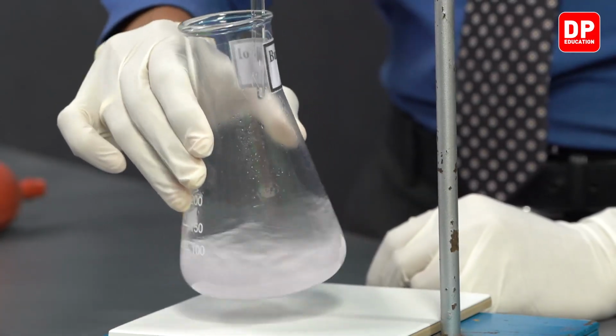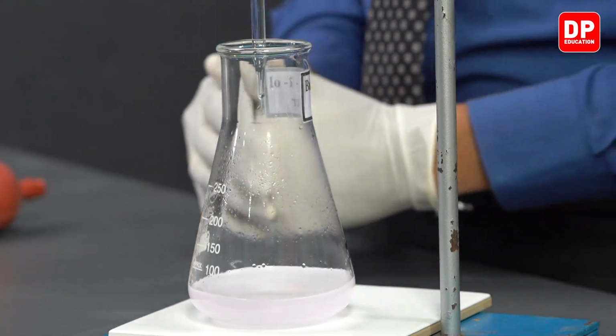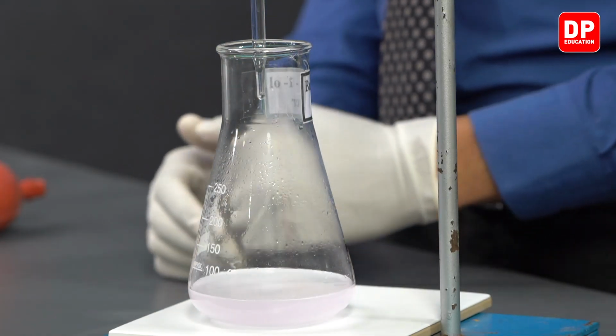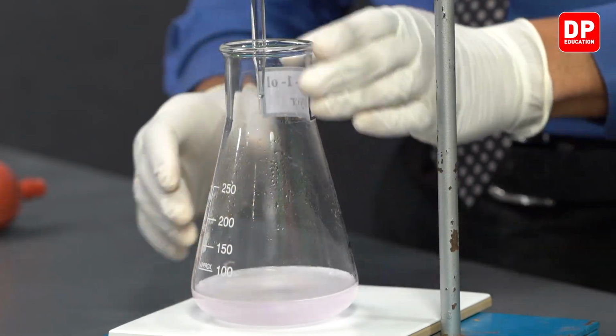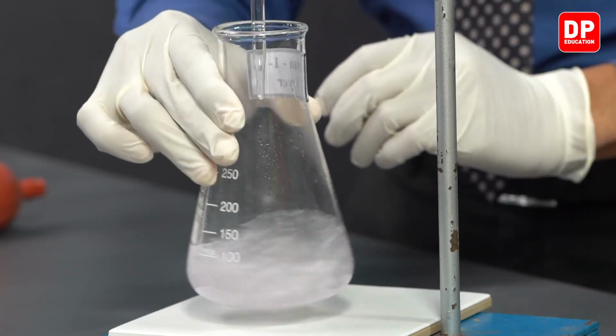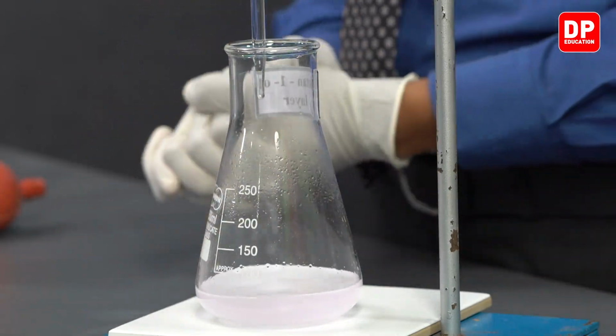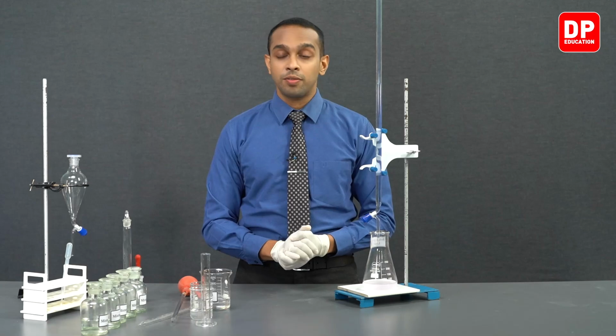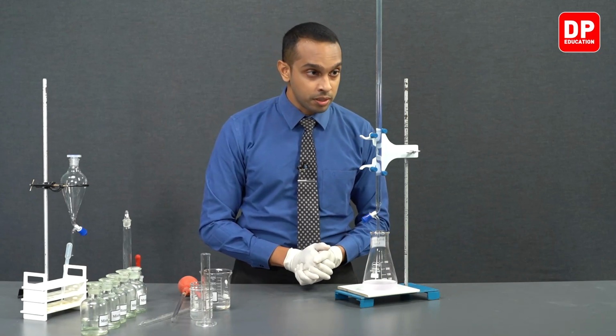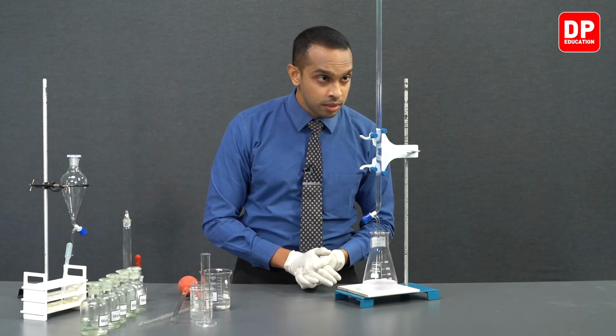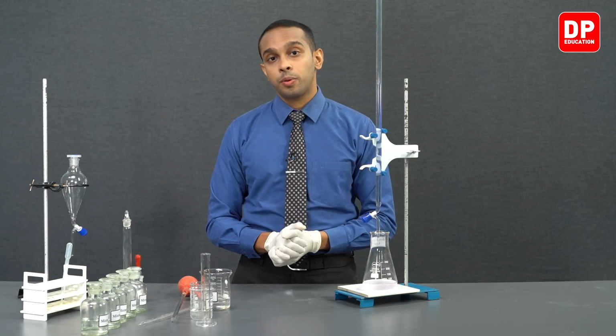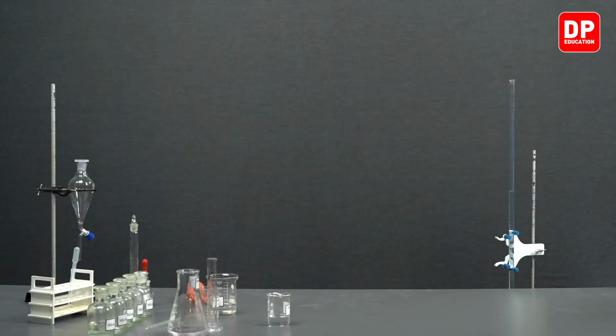Since the pink color was disappearing, when another drop of sodium hydroxide was added, we can see a more persistent pink color here. This indicates that we have obtained our endpoint. And the burette reading at the endpoint is 22.6.